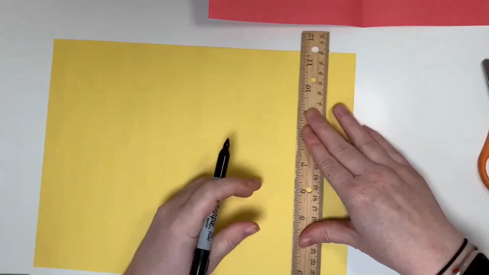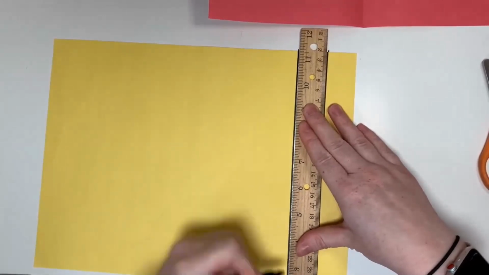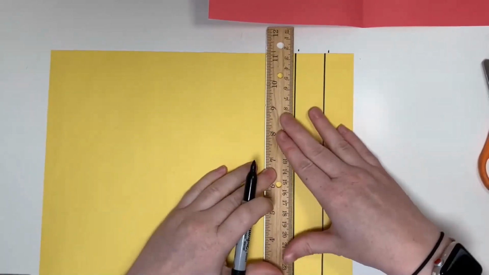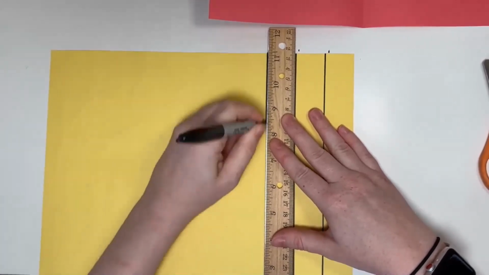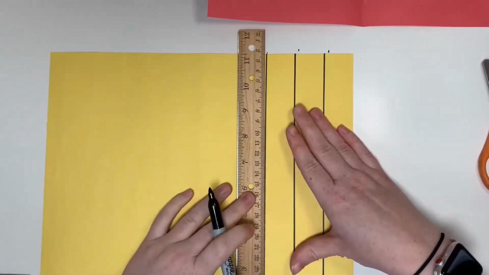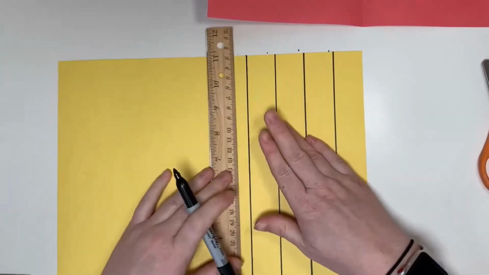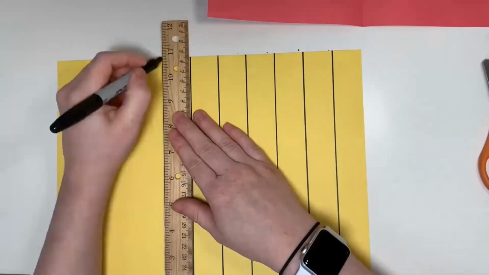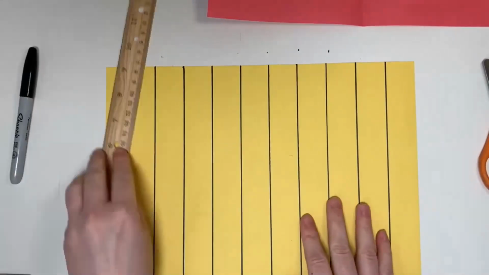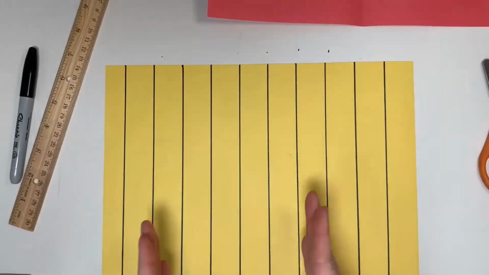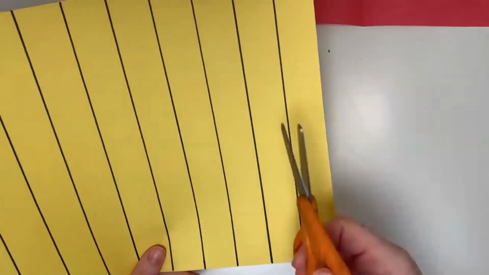Now, weaving reminds me an awful lot of science because you can change the paper, you can change the size, you can really experiment and see how yours turns out differently. And every time you make it different, you learn something new. Can you guess what I'm gonna do next? I'm gonna cut these out. Do the best that you can because you don't want jagged edges.